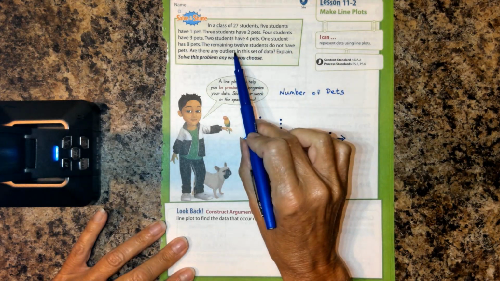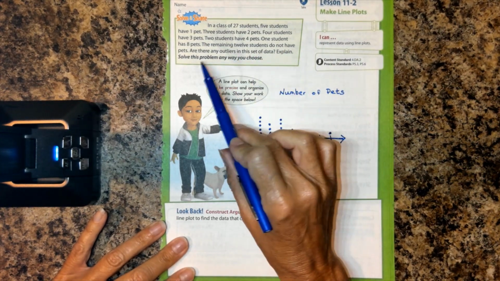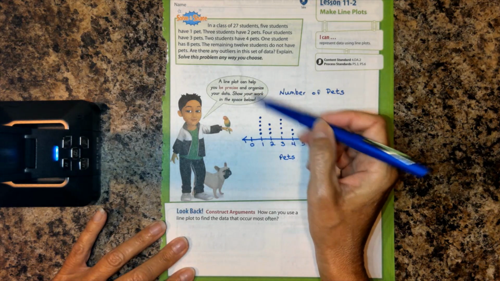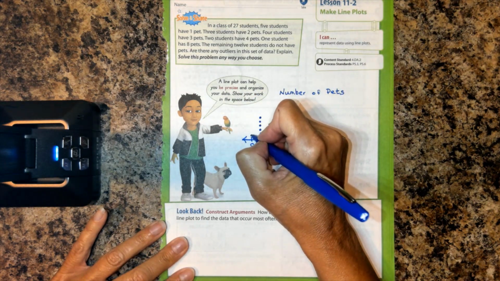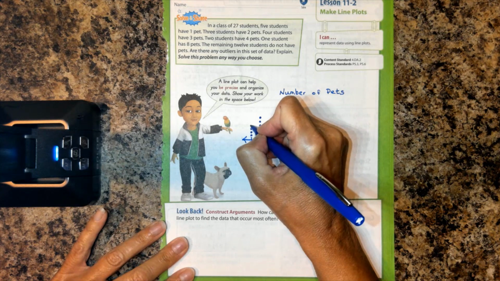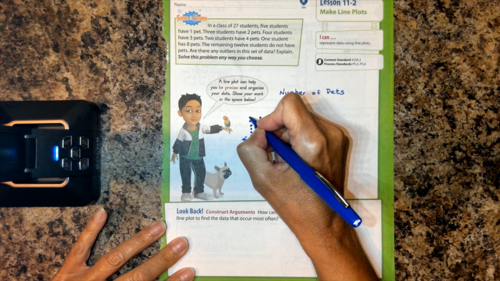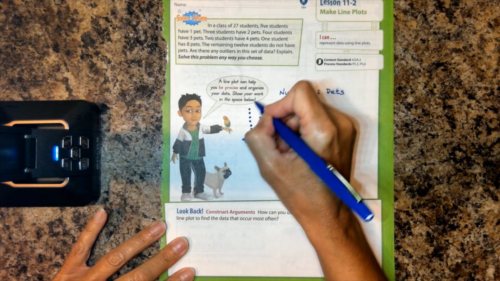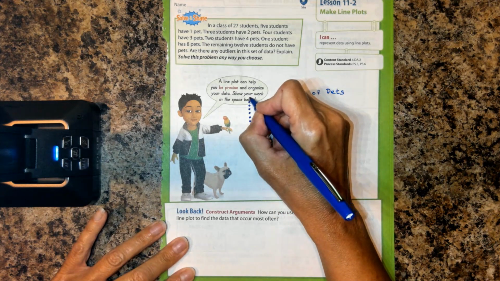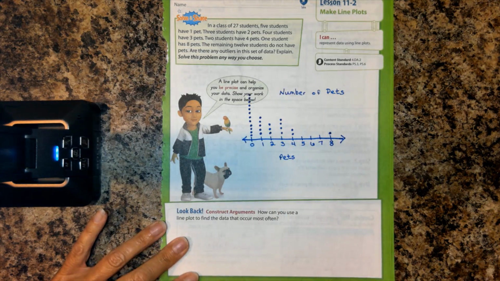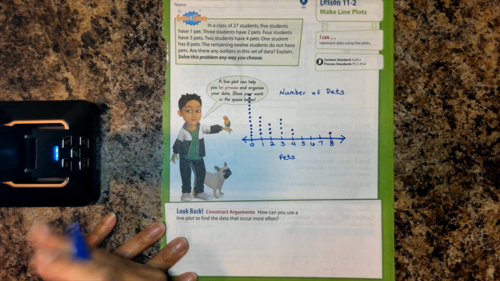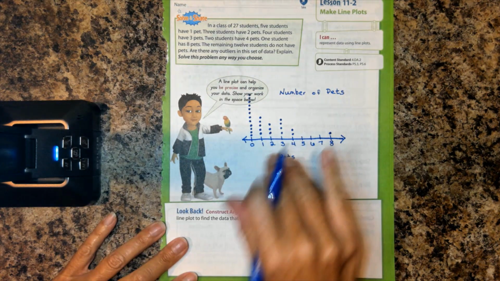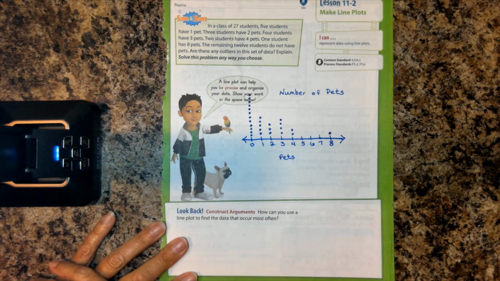And then the remaining 12 students do not have any pets. So above 0 we have to squeeze in 12 dots. Okay, 1, 2, 3, 4, 5, 6, 7, 8, 9, 10, 11, 12. I had to go up into the words. That's okay. Okay, so that's what our line plot would look like. Again, we have 27 dots all together, the most being above the 0.